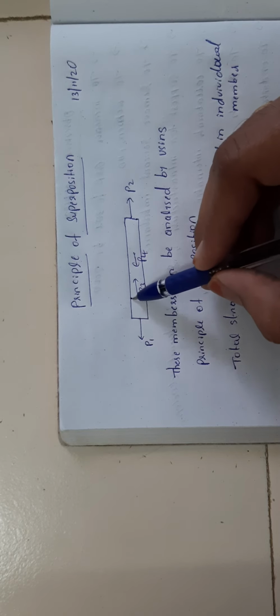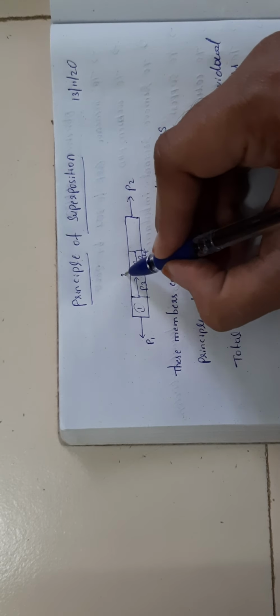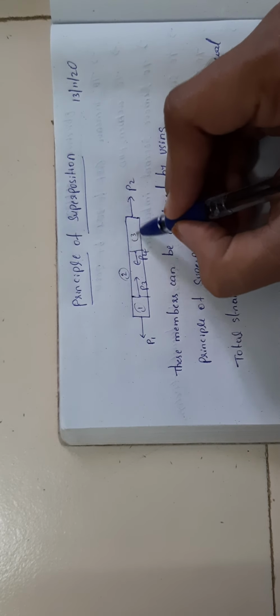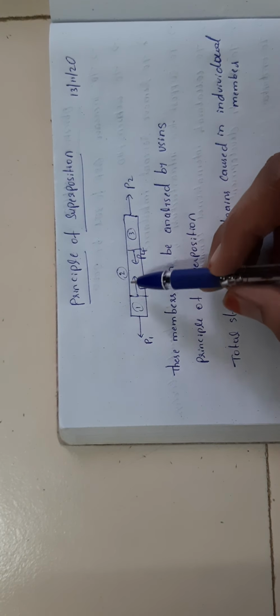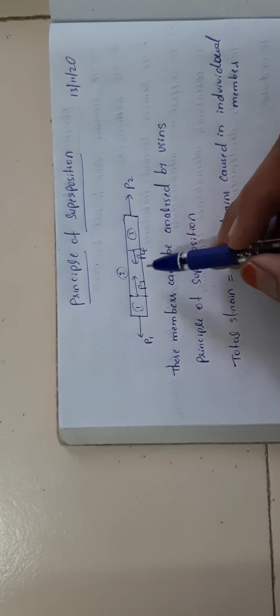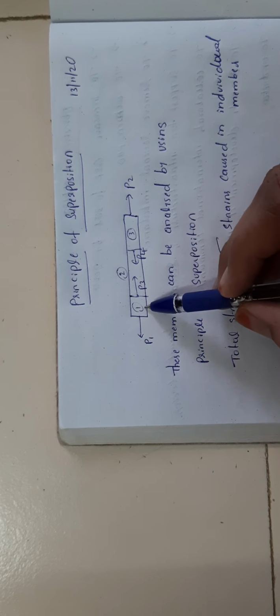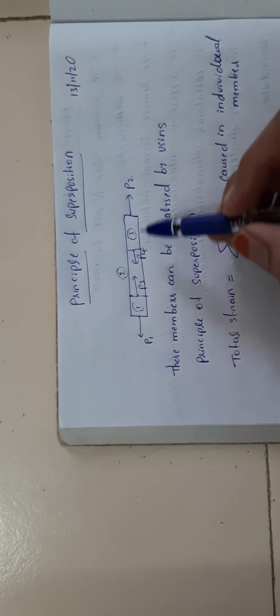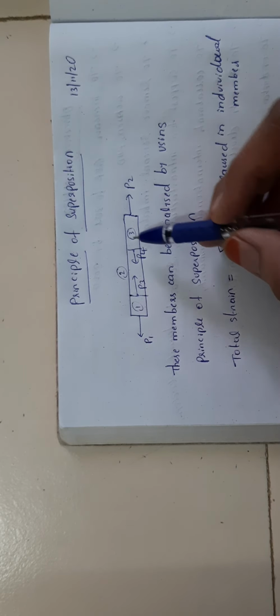Up to here one section, up to here another section, up to here another section. There are three sections. So to calculate the total strain caused in this bar, you can calculate the strain in the first bar, the strain in the second bar, and the strain in the third bar, and add them.